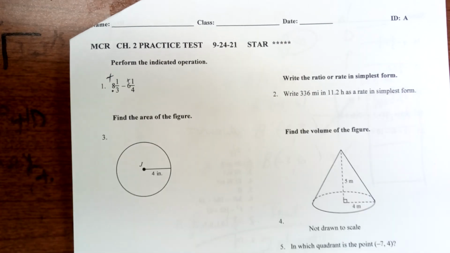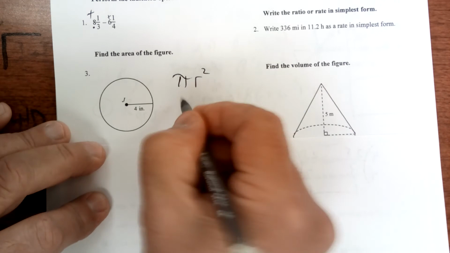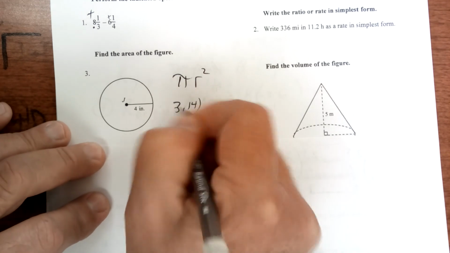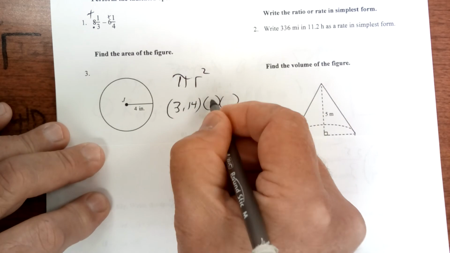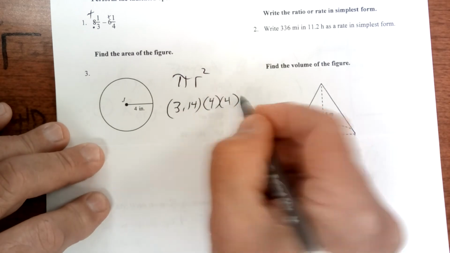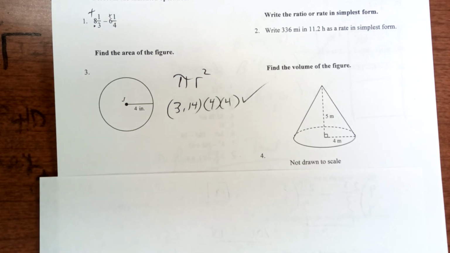Okay, try number 2. To find the area, area is pi radius squared. So pi is 3.14. The radius here, remember the radius is half of it. So it's 4 times 4. Multiply that out. You got your answer. The answers are on the back side, okay? I missed number 2.